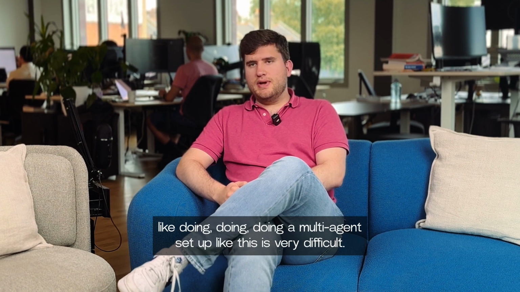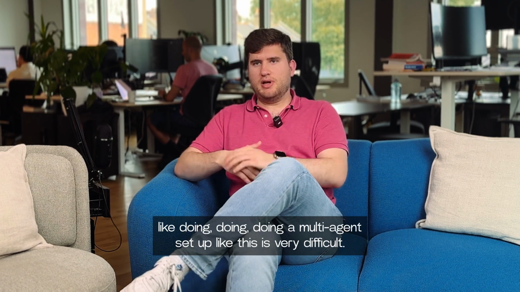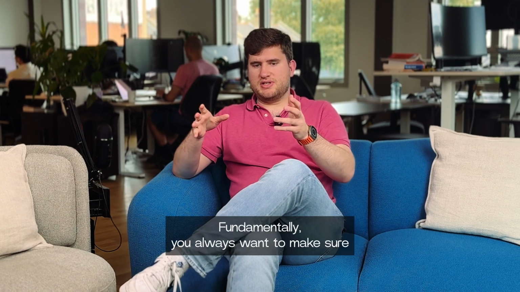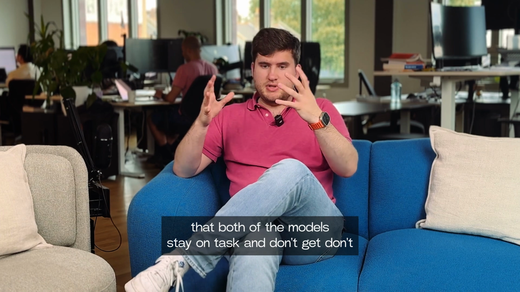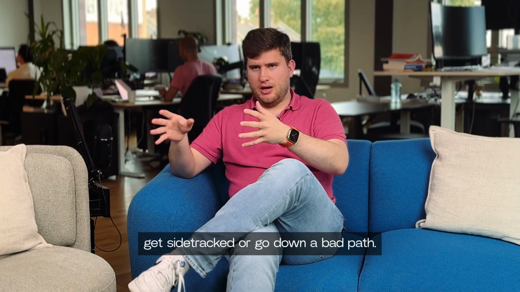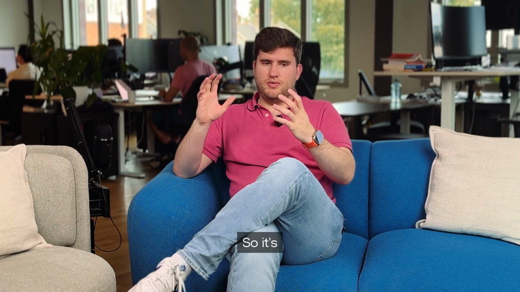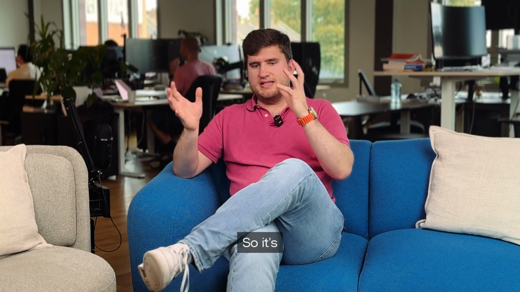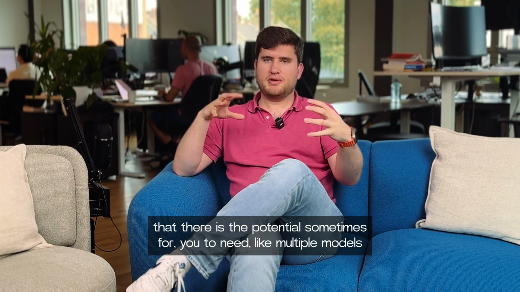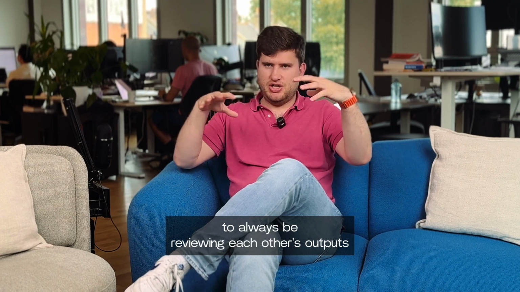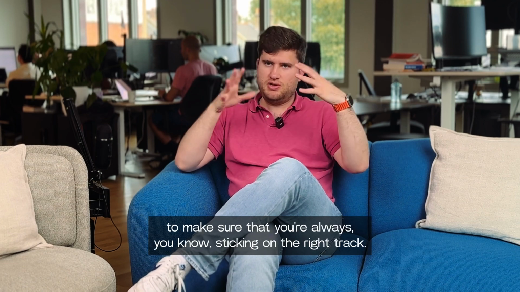It's difficult. Doing a multi-agent setup like this is very difficult. Fundamentally, you always want to make sure that both of the models stay on task and don't get sidetracked or go down a bad path. So there is the potential sometimes for you to need multiple models to always be reviewing each other's outputs to make sure that you're always sticking on the right track.